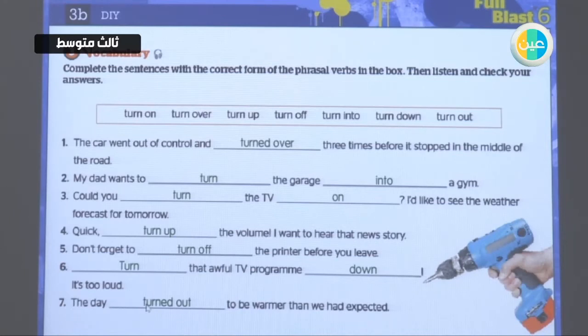Now, I want you to think of phrasal verbs and try to put them in your own sentences at home.